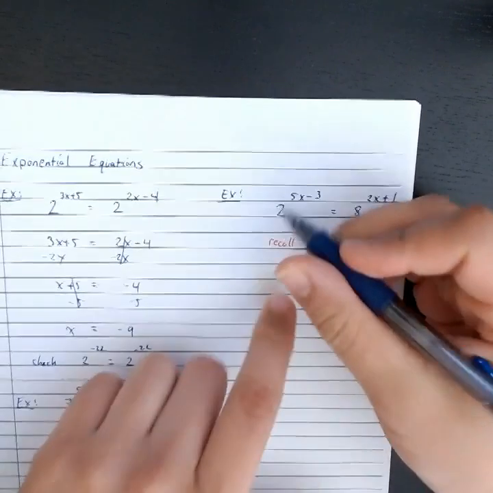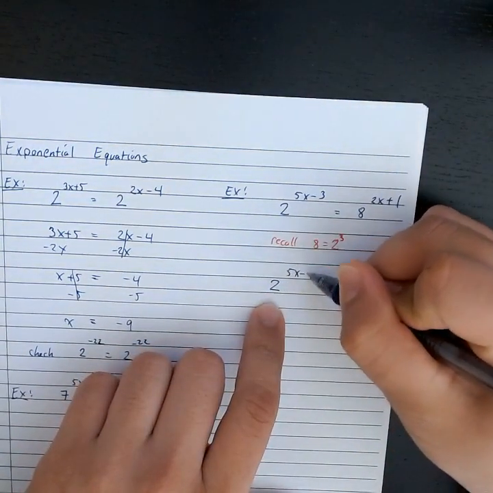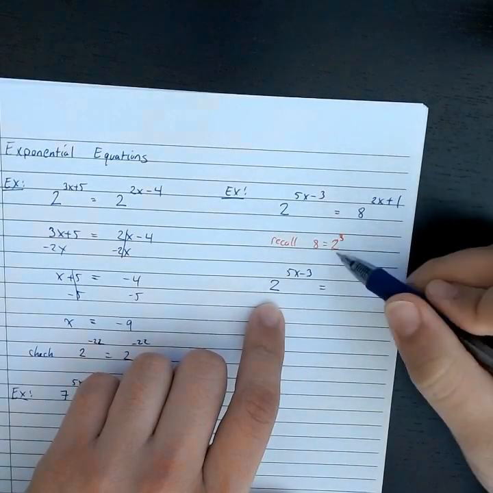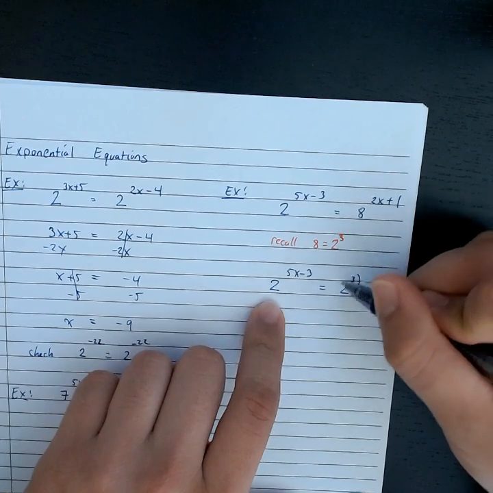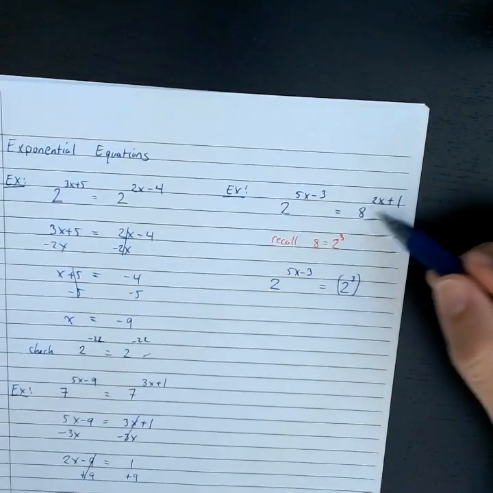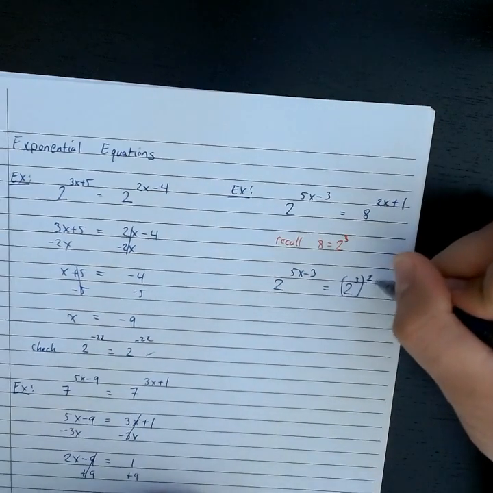So here what I'm going to do is leave this one alone. I'm going to leave this as 2 to the power 5x minus 3 is equal to, instead of writing that as 8, I'm going to write that as 2 to the third. And now instead of saying I'm raising 8 to this power, I'm going to raise 2 to the third to this power.